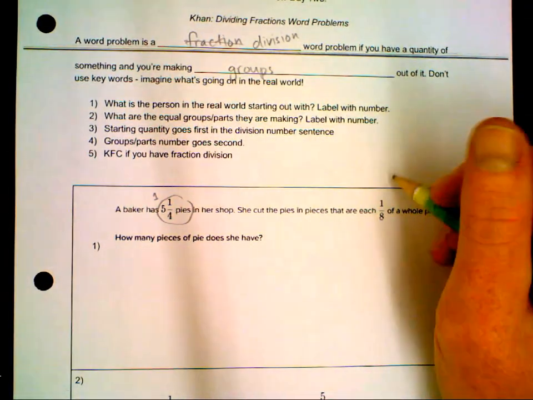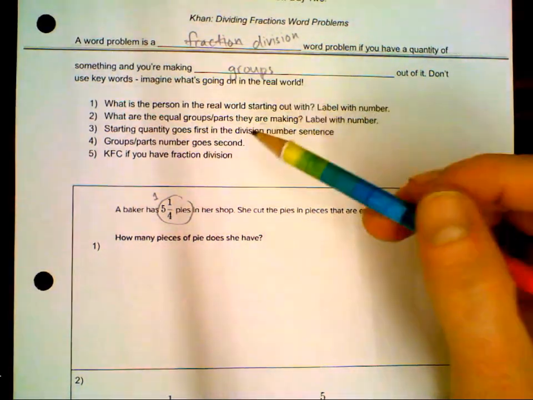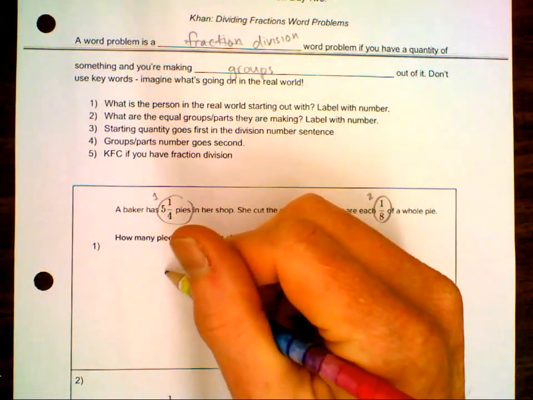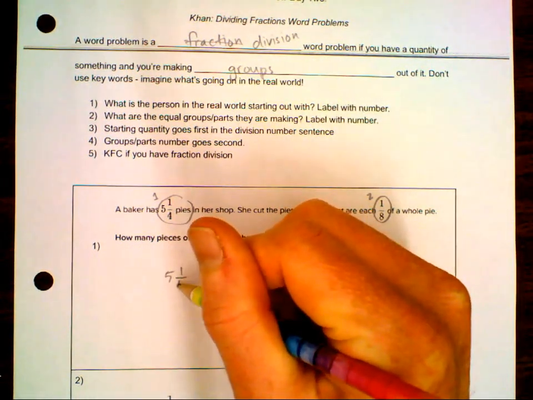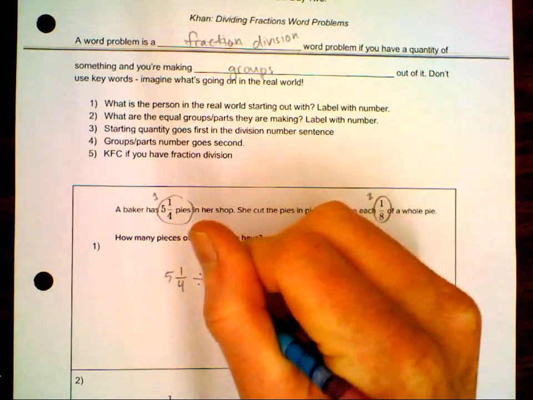And then what are the equal groups that they're making? 1/8 of a whole pie. I'll label that with 2. The starting quantity goes first in the division number sentence. So we have 5 1/4 divided by 1/8.